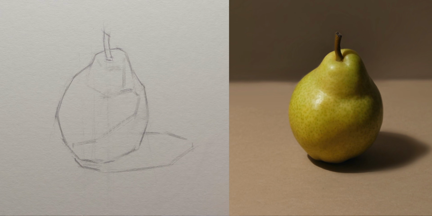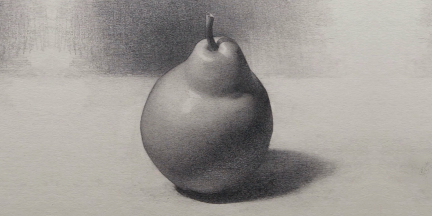I'm also going to talk a lot about line quality and how we're going to use different kinds of line quality accountably to describe different features of the subject. One kind of line, for instance, will describe the contour or ending of form, while another kind of line, a bit more broad and a bit softer, will describe the boundary between shadow and light, which is a kind of continuation of form.